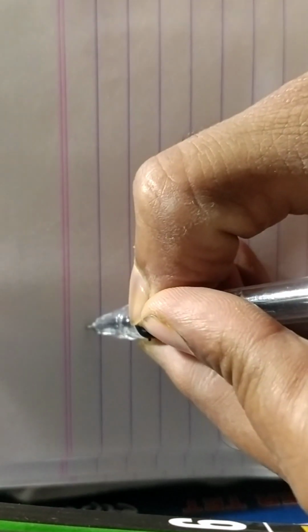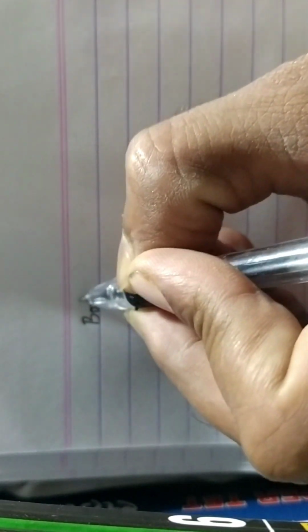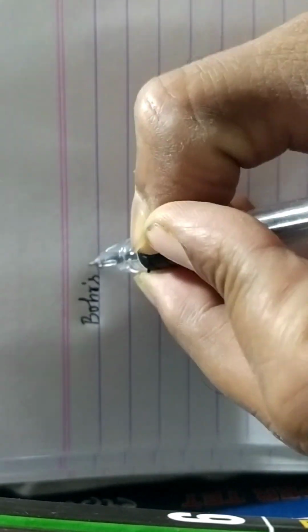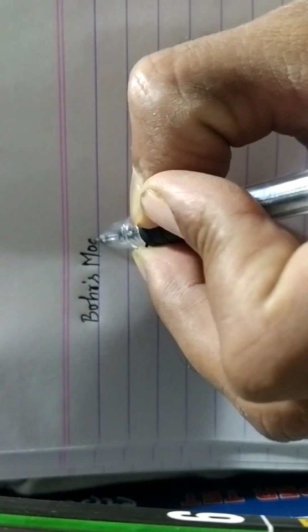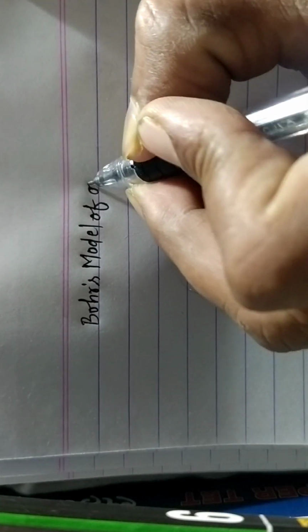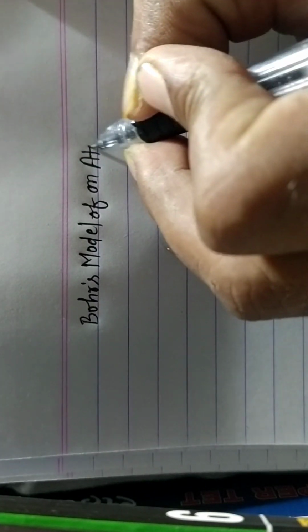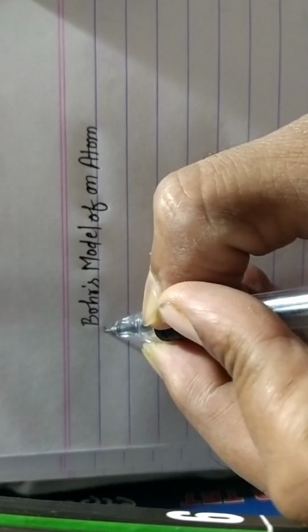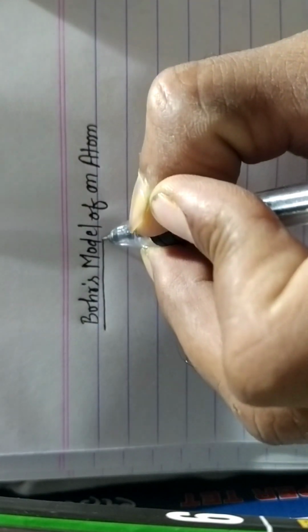Welcome back everyone. Today I am going to start Bohr's model of atom. So mark the heading: Bohr's model of an atom.